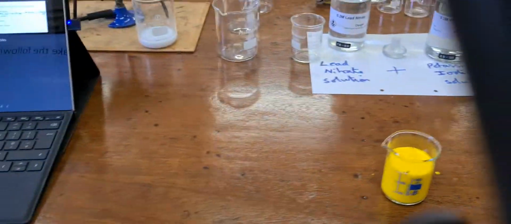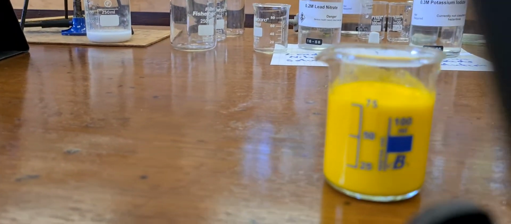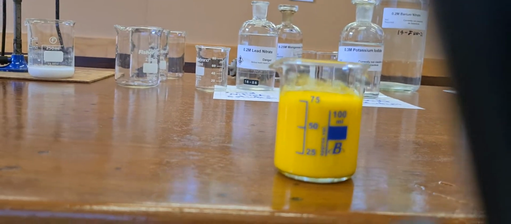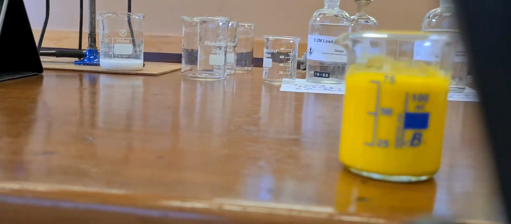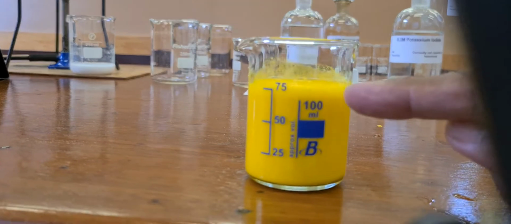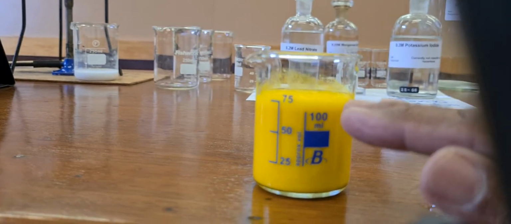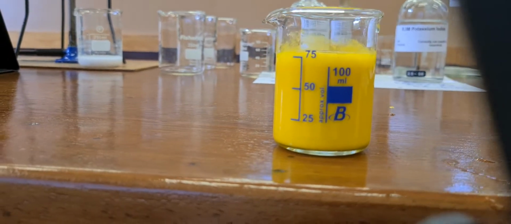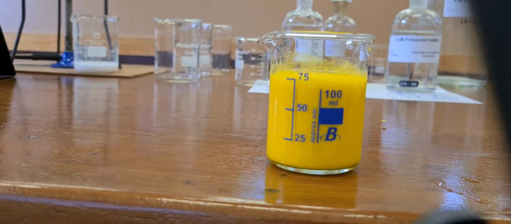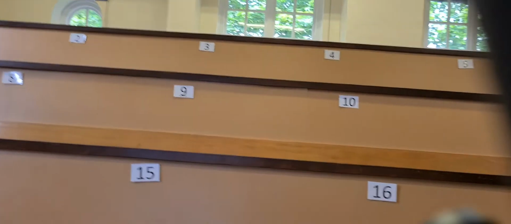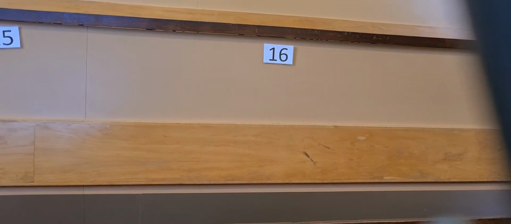And you form this lovely yellow, bright yellow, which if you keep watching it, and if I don't disturb it, the solid, this yellow solid, will settle down to the bottom of that beaker, and that's the precipitate. And we could separate it if we filter.